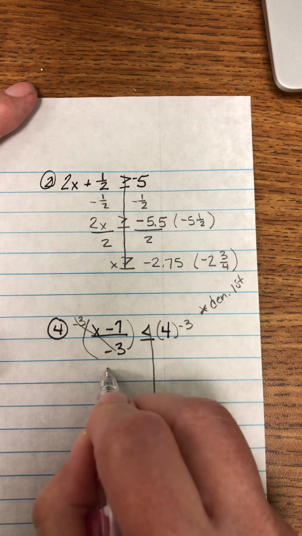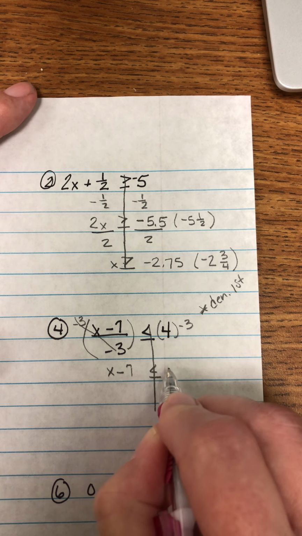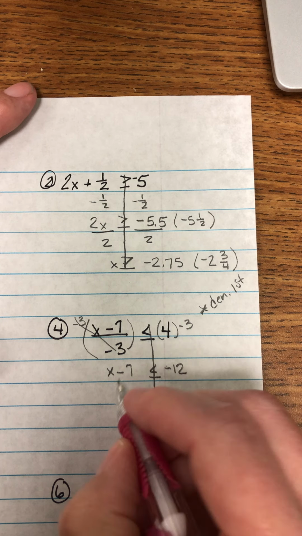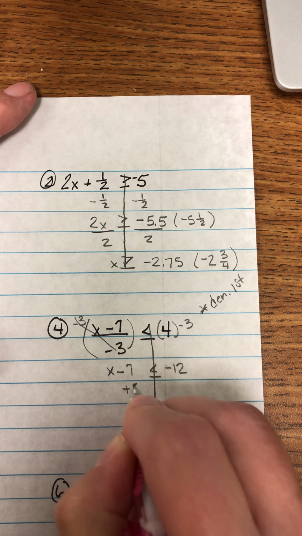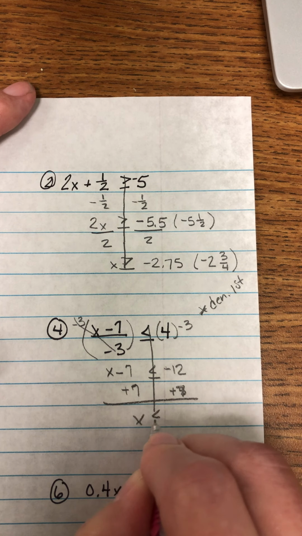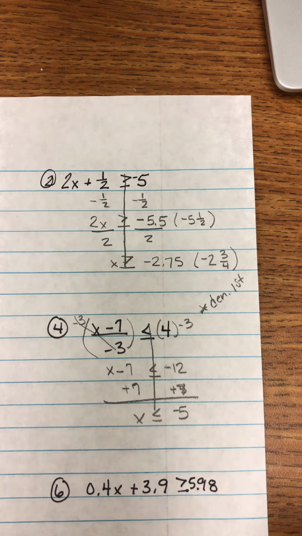They cancel each other out, so that leaves you x minus 7. And that's going to be negative 12. Now we're going to add 7 on both sides so that x is less than or equal to negative 5.